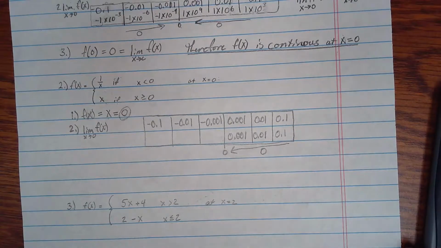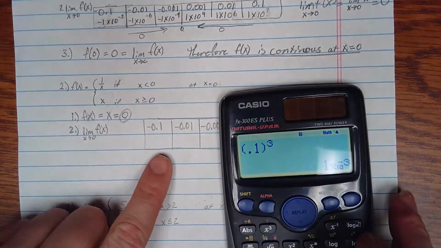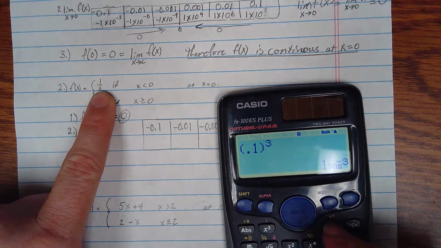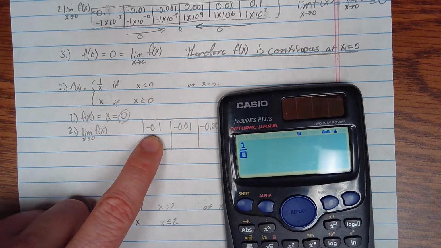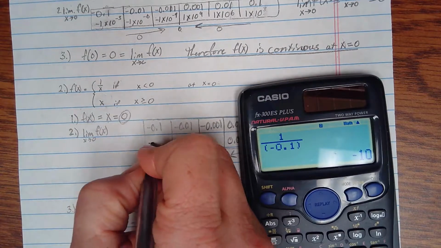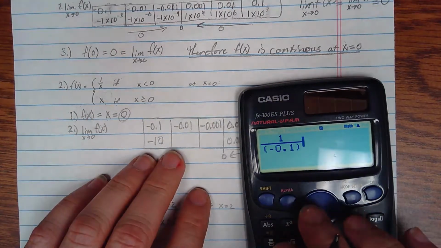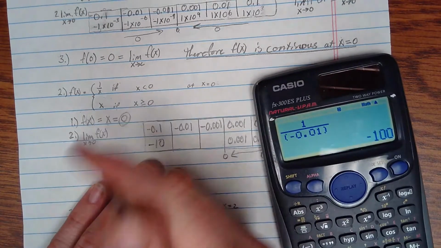Okay? Now, what about the other side? So I have my thing here. This side, it's going to be 1 over x. So I am going to do a fraction, 1 over, and then I'm going to put, open parentheses, negative 0.1. Okay? This is negative 10. Now, if I change this and I add a 0 in there for this place, I'm now at negative 100.